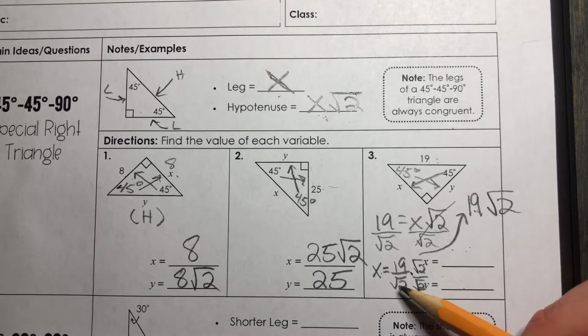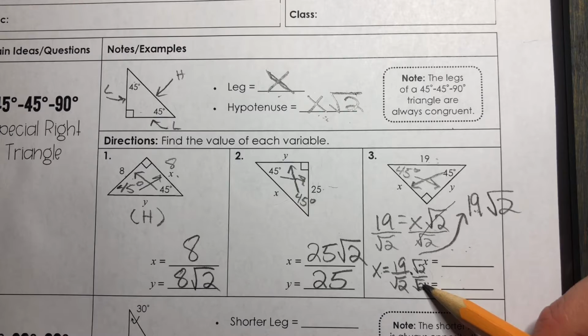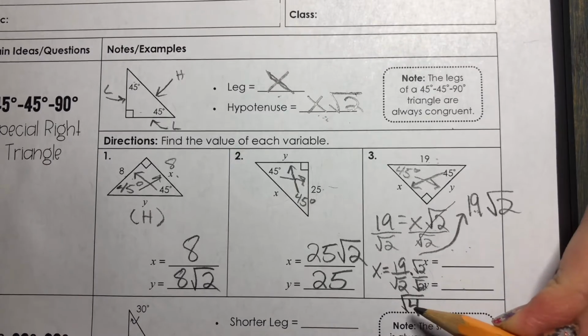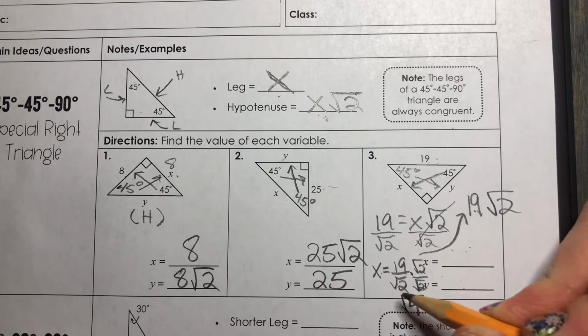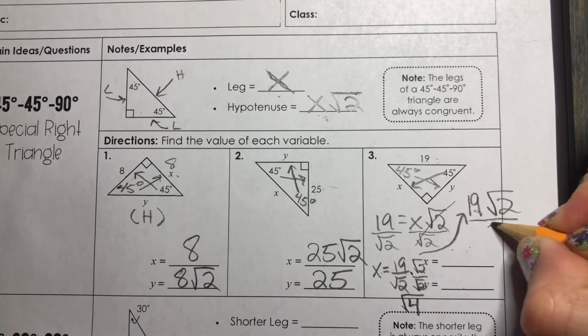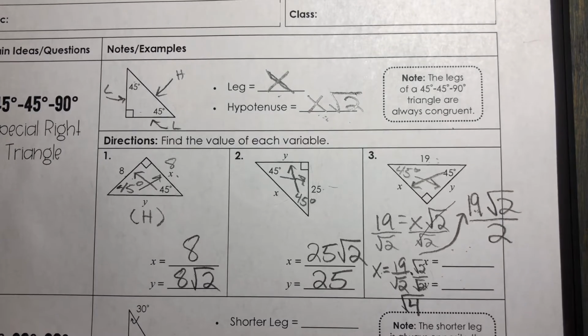But down here, the square root of 2 times the square root of 2 would give you the square root of 4. Now the square root of 4 is a nice easy whole number. So this again is in the denominator. So the square root of 4 is 2. So we're going to write this all over 2.